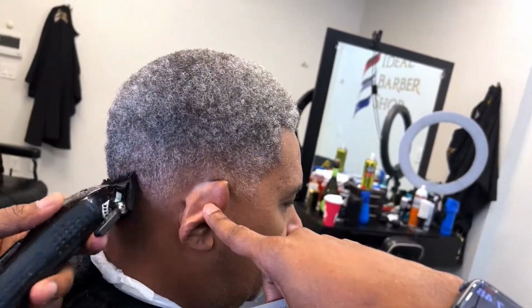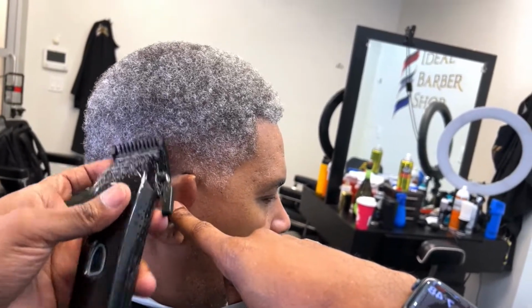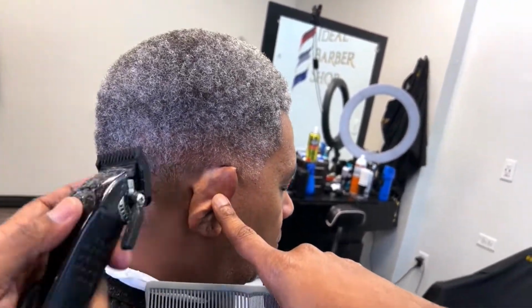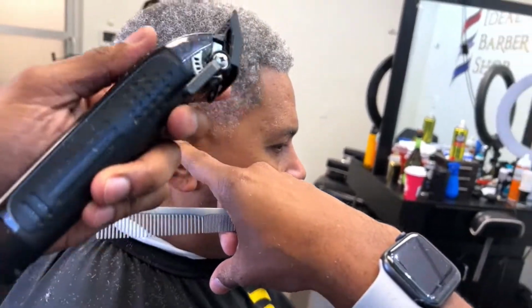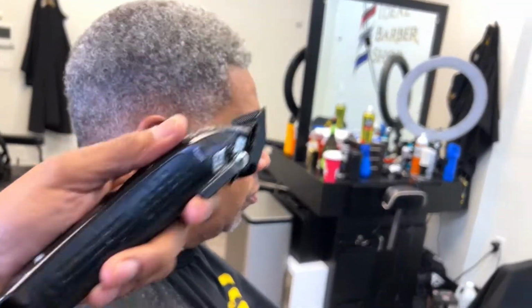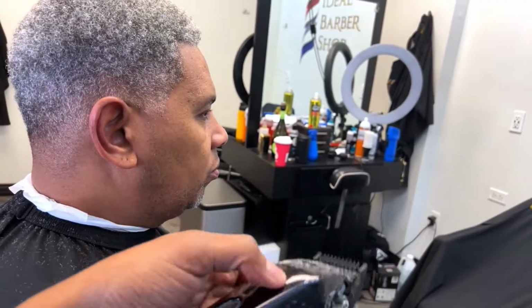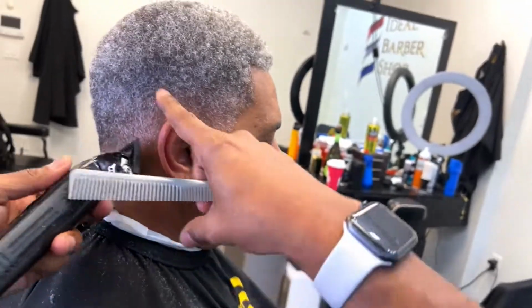All right, back to being all the way open with my 1 guard, coming through, flicking out, using way more wrist and fingertip motion than I am my entire arm. All right, so that's going to soften up my blend by not using my entire arm, either just using my wrist or just my fingertips.